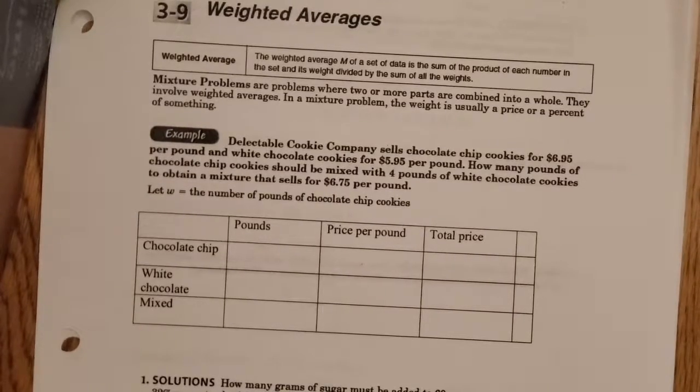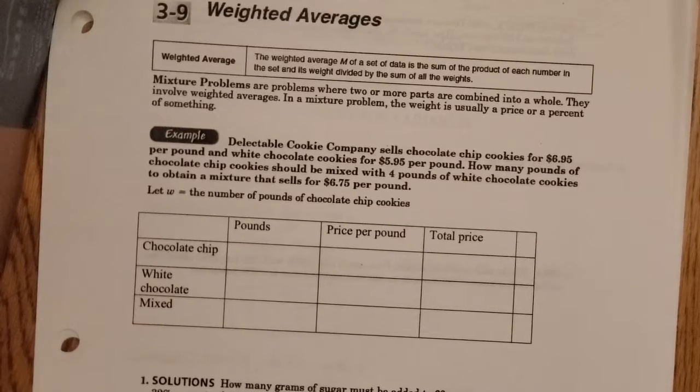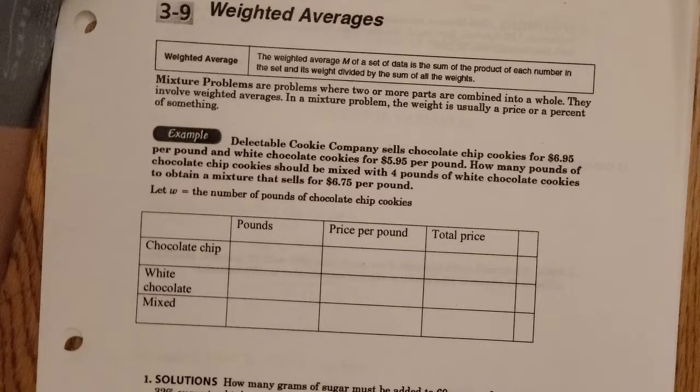All right, so weighted averages. A weighted average is when the set of data has different categories, basically, or weights for the different items. An example of this is our overall algebra grades. We have the different categories.